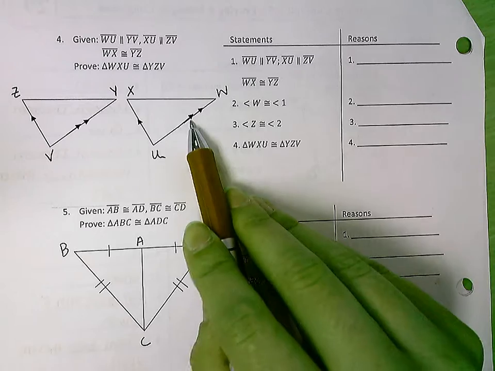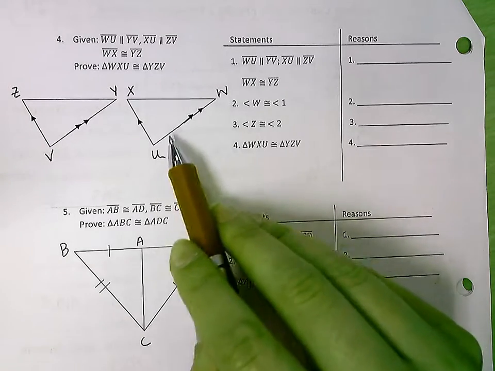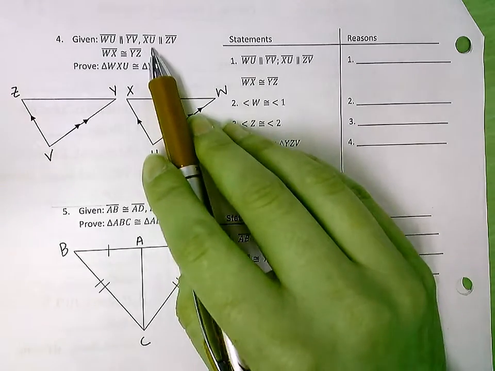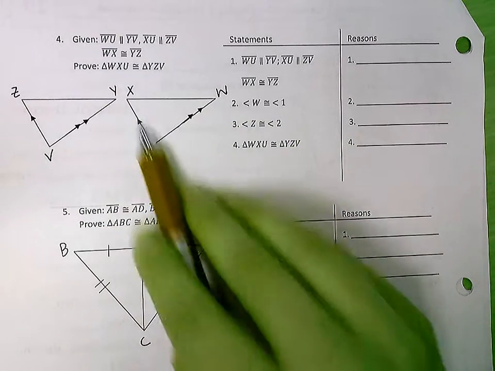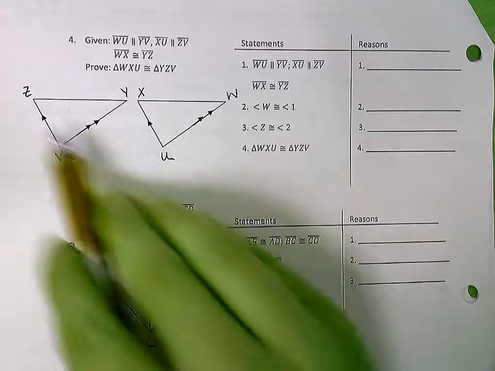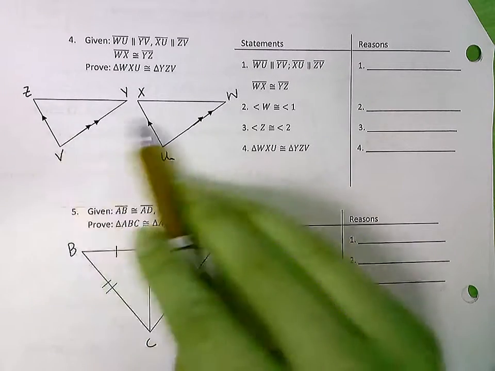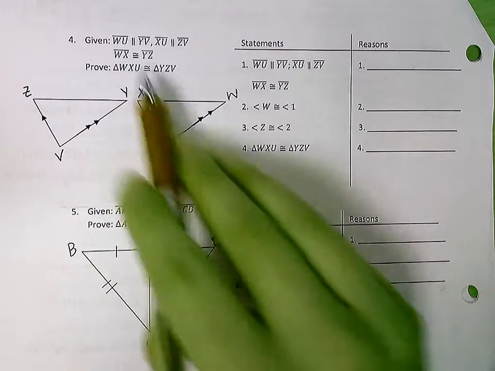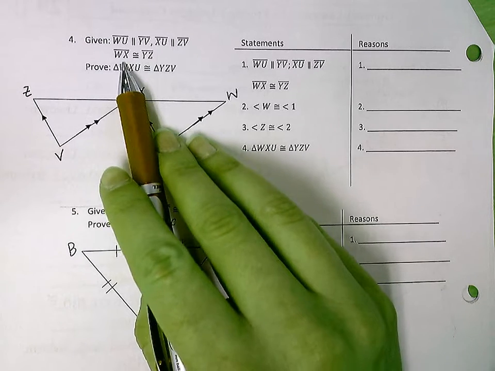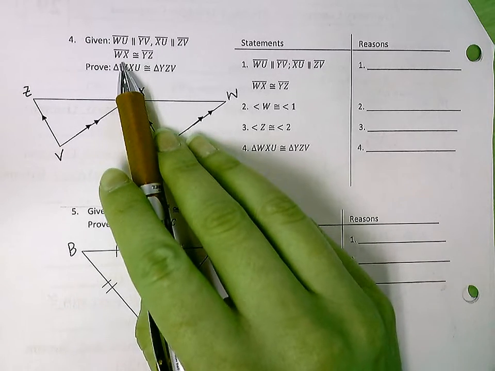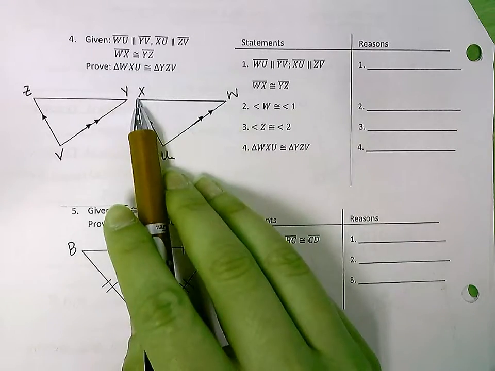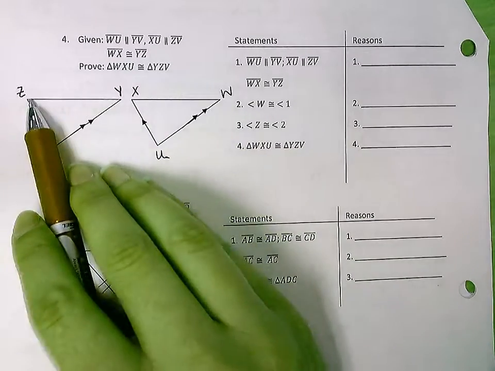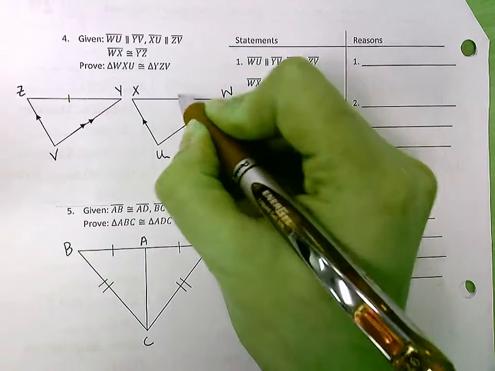I'm also given that XU, right here, is parallel to ZV. Again, those two are parallel. The last thing I was given is WX is congruent to YZ. So I'm going to label that on my picture right away.